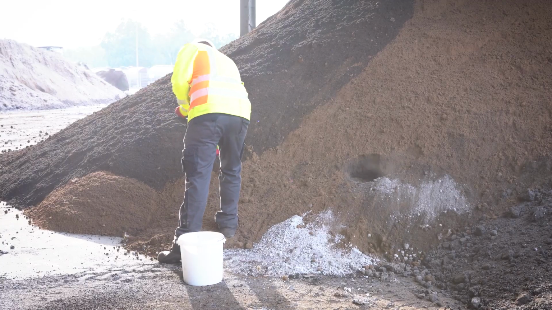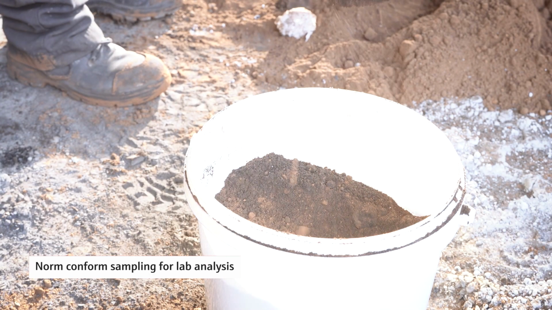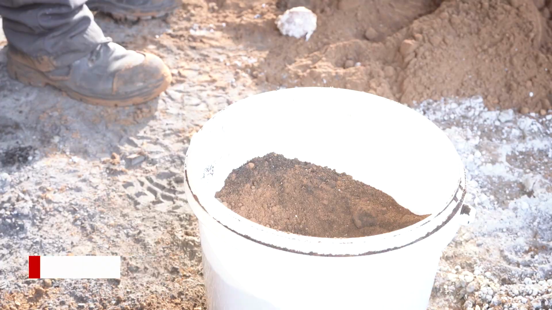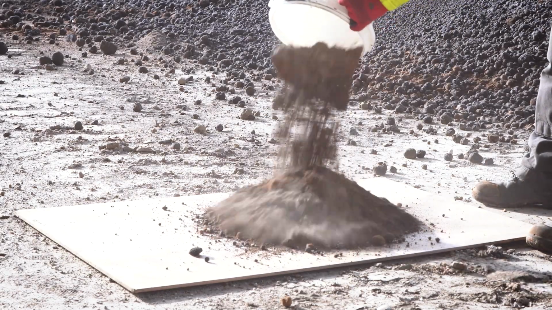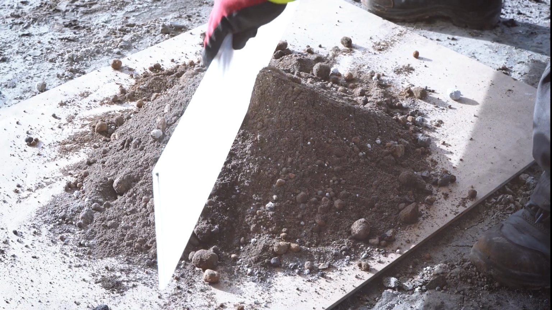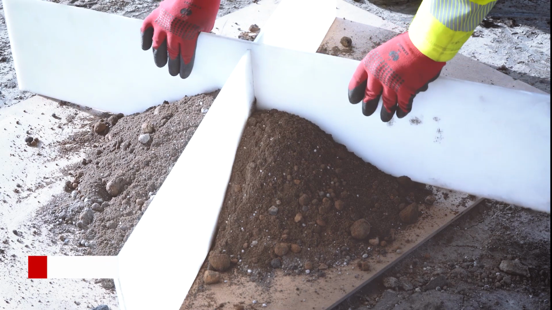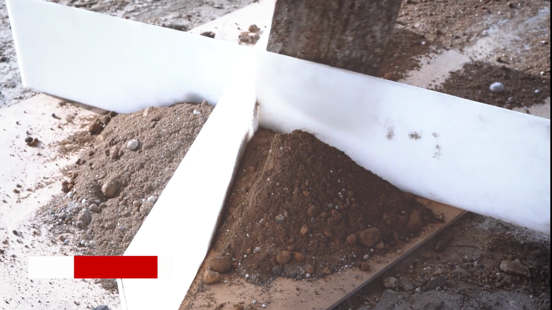Most important for the final lab analysis is the representative sampling from the huge amount of waste to be characterized. Sample splitting is done by a partition cross. Two parts are discarded, and the residual amount is mixed and taken into the lab for further treatment.